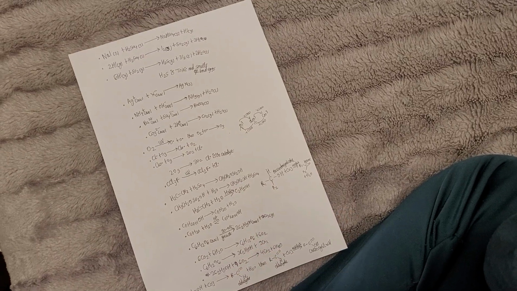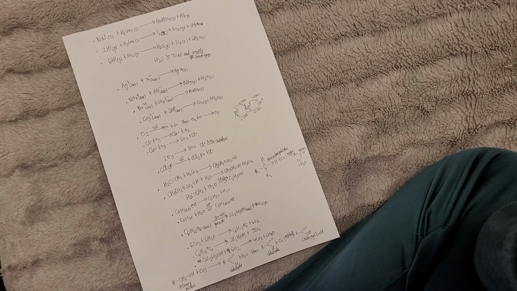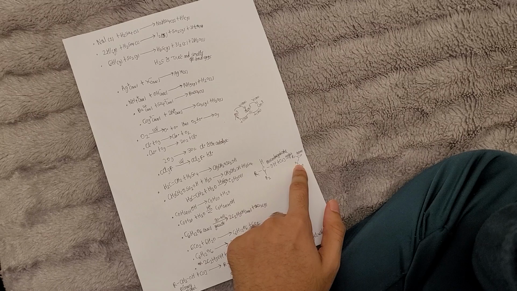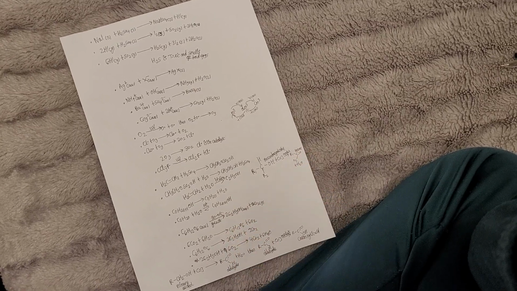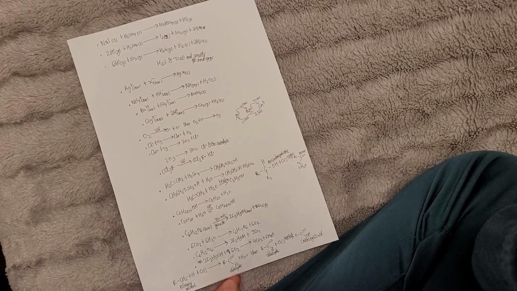Secondary alcohols, R1 R2 CHOH plus your oxidizing agent. In this case, again, you need reflux to form R1 R2 C=O plus H2O, your ketone. Secondary alcohols can be oxidized to form ketones plus your water molecule.